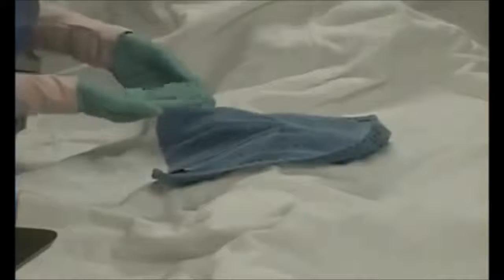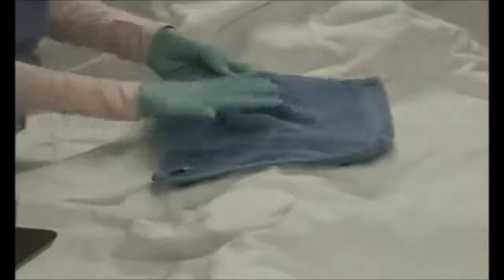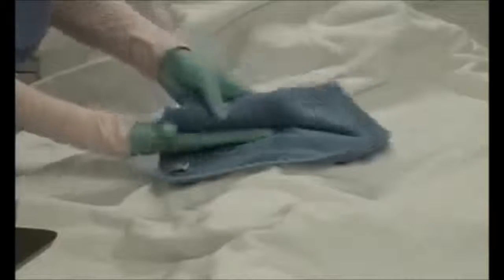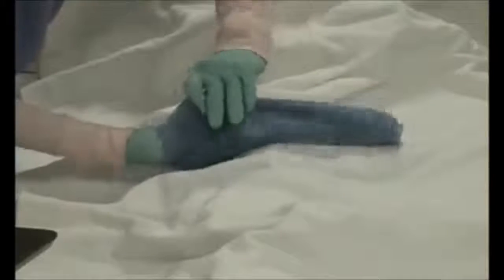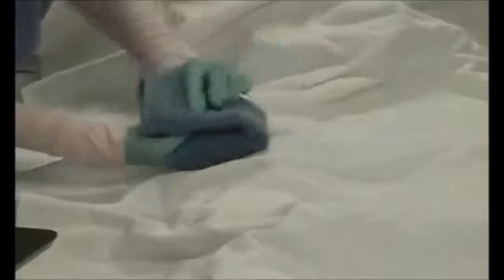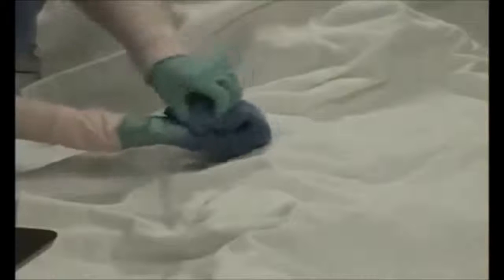This is how to wrap your washcloth around your hand like a mitt. I want to place my hand in the middle third of the washcloth and fold it over, and then fold it in half towards my hand and tuck it under.